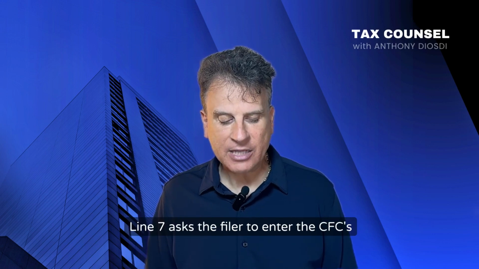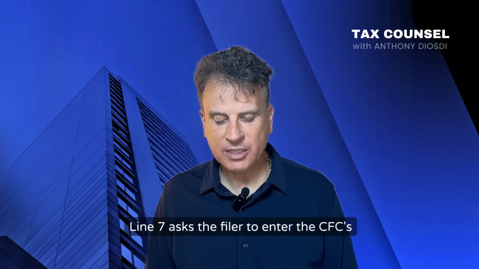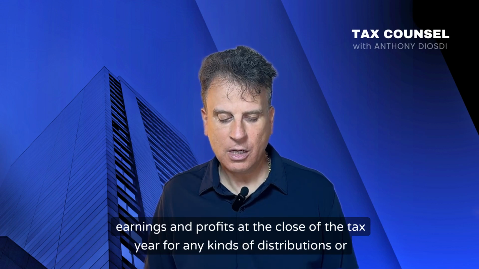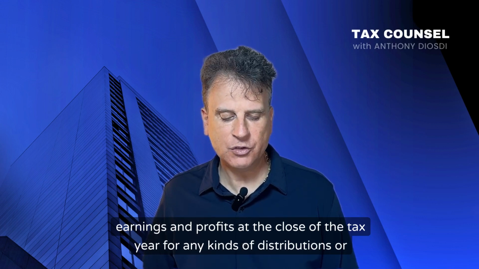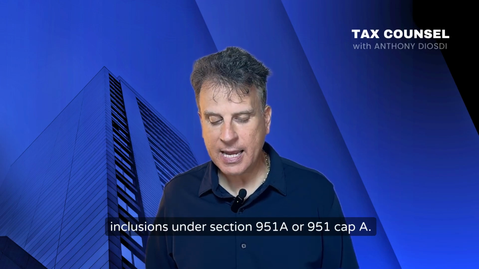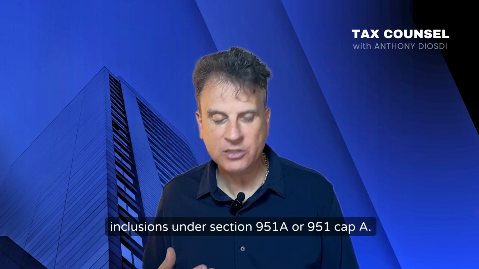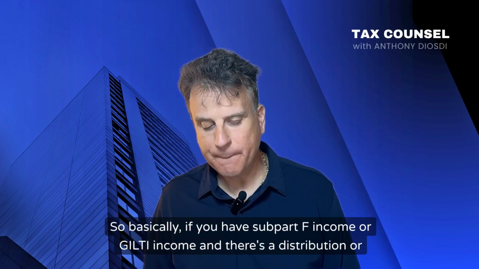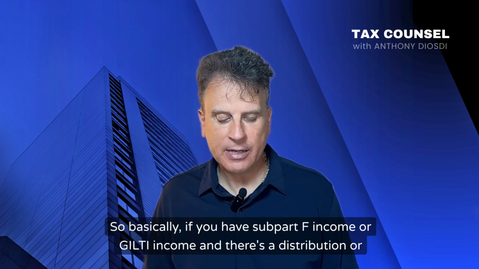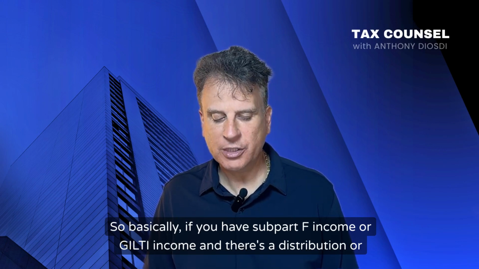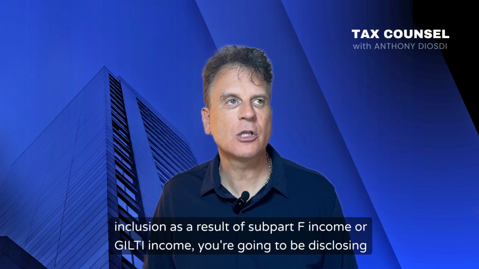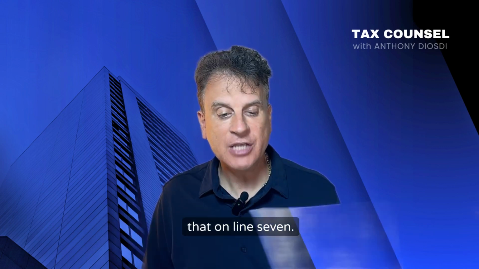Line 7 asks the filer to enter the CFC's earnings and profits at the close of the tax year for any kinds of distributions or inclusions under Section 951A or 951(a). So basically, if you have Subpart F income or GILTI, and there's a distribution or inclusion as a result of Subpart F income or GILTI, you're going to be disclosing that on line 7.